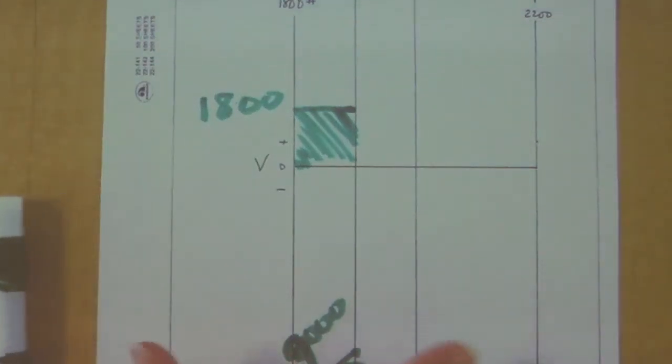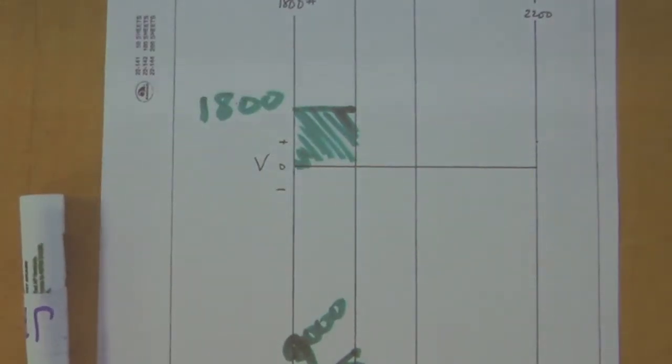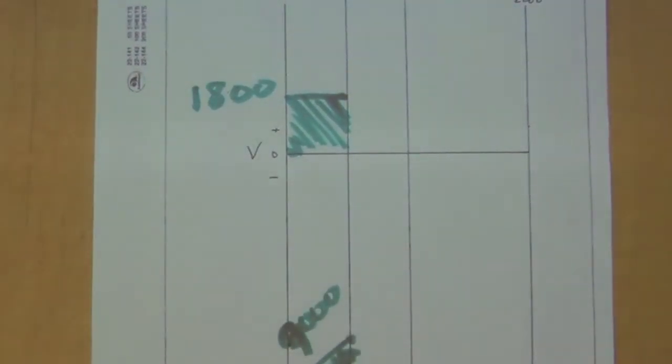So when you do shear and bending moment diagrams, you could either do it the way we did it already, graphically with no calculations except calculating the area, or you could do it this way. So now let's do the next section.